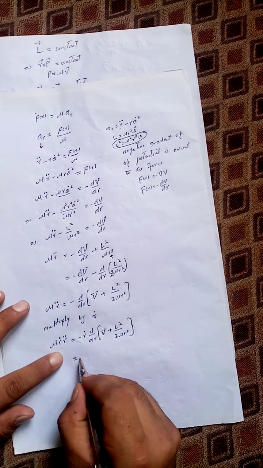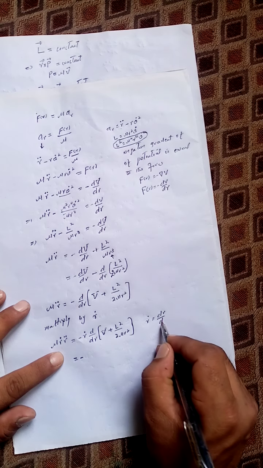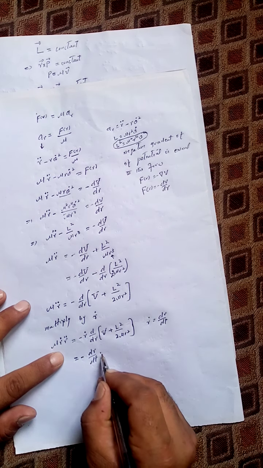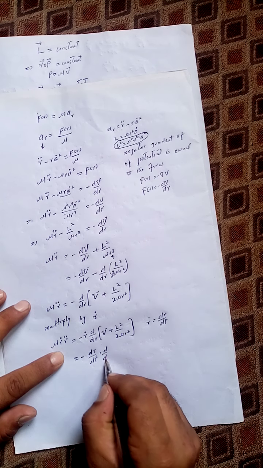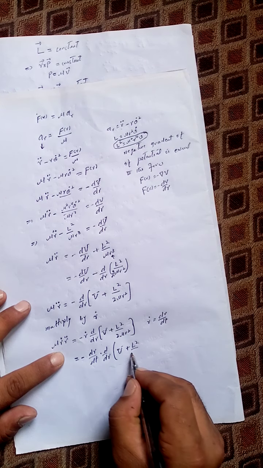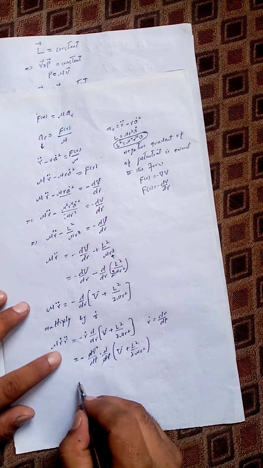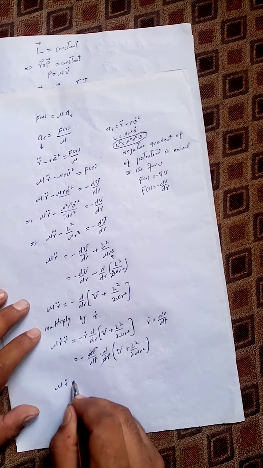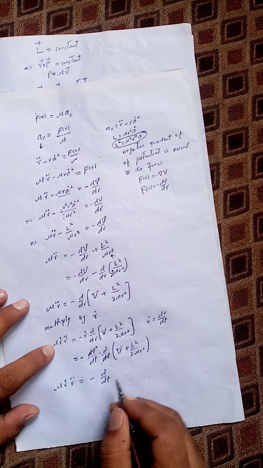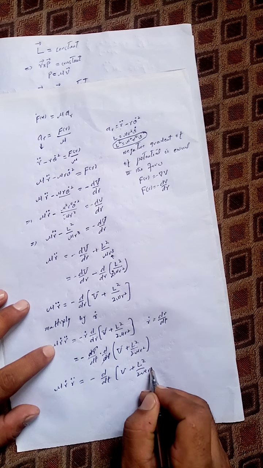Now this R dot is basically dr over dt. So we have dr over dt into d over dr into V plus L square over 2 mu R square. Now this dr cancels with this dr, so mu R dot into R double dot is now equal to minus d over dt of V plus L square over 2 mu R square.